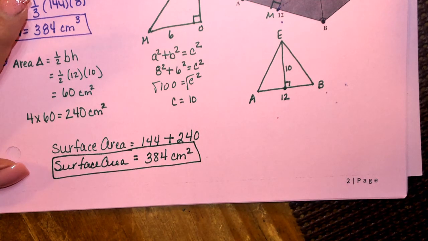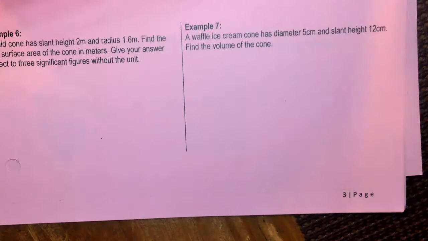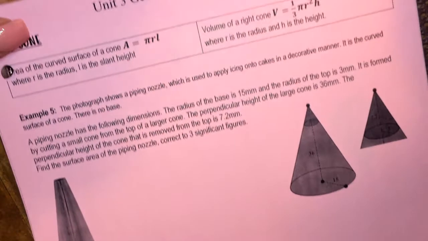There we go. That took 28 minutes. All right, so let's turn the page and go on to the cone.